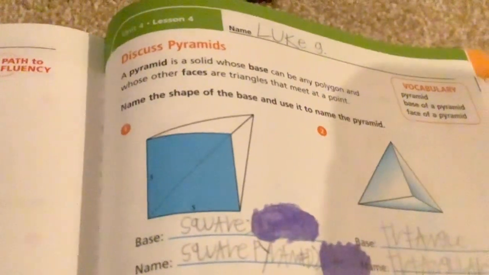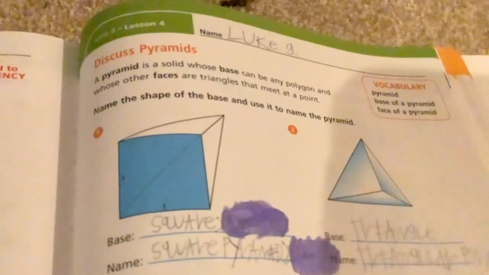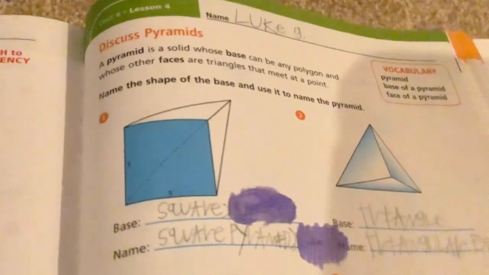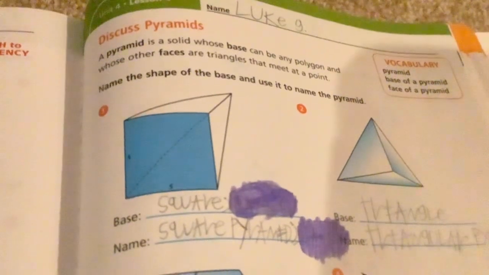So, instead, on today's video, we're going to focus all about pyramids. Wait a second. What is a pyramid? That's a great question, Byron. A pyramid is a solid whose base can be any polygon and whose other faces are triangles that meet at a point. Name the shape of the base and use it to name the pyramid.